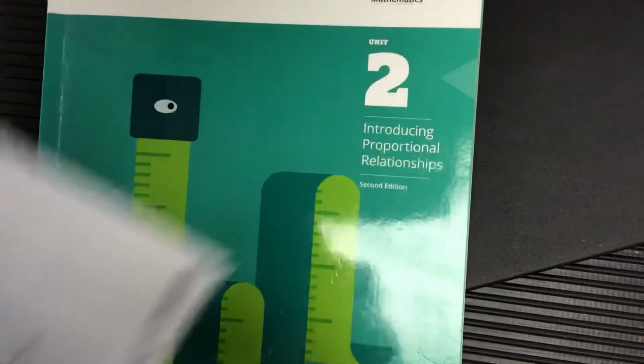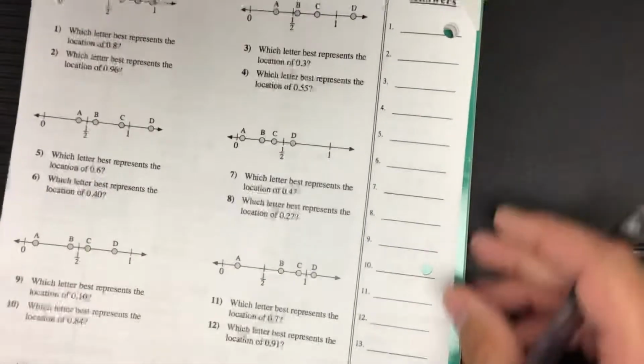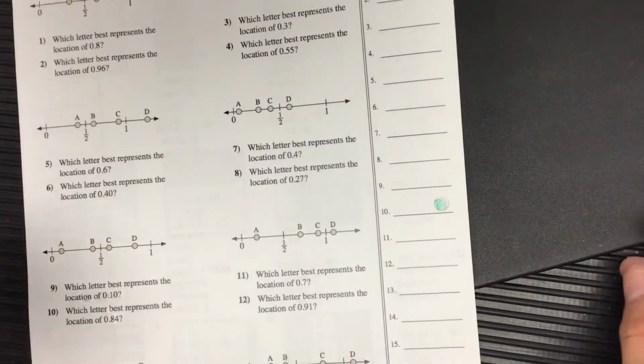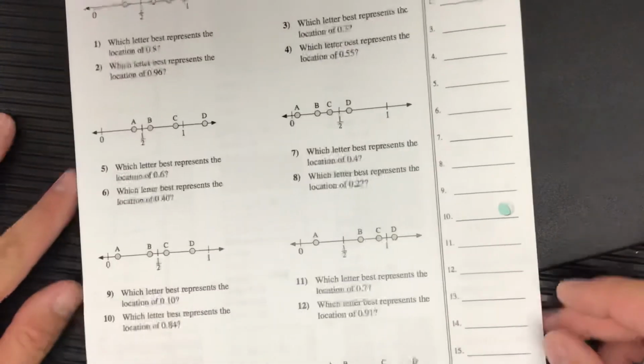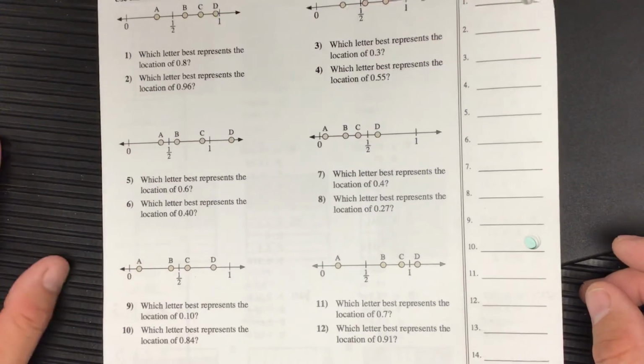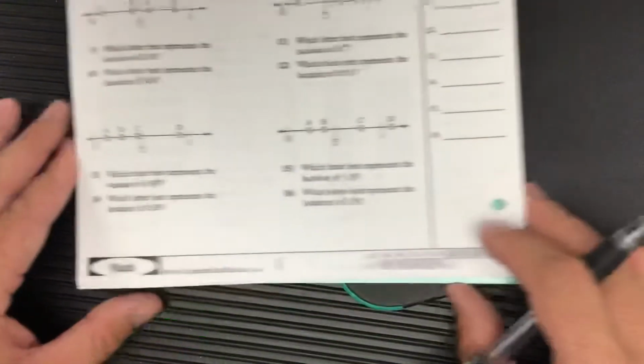Okay, page 6. Pick one. Let's do one set, so 5 and 6 would go together, 7 and 8 would go together, and so on. Anybody? 15 and 16.